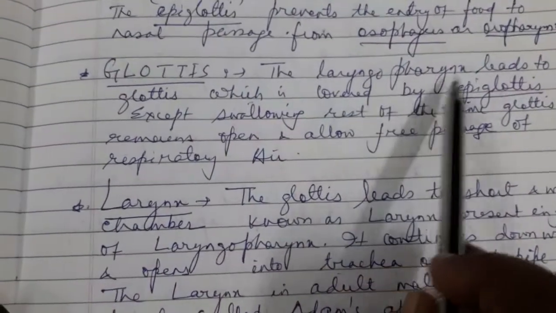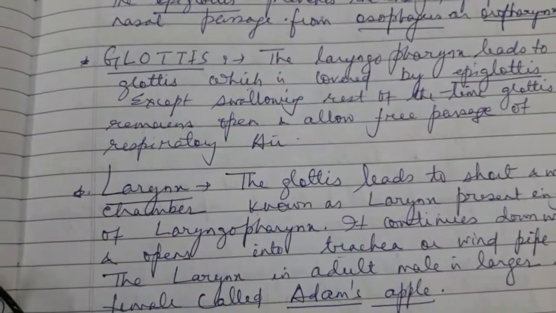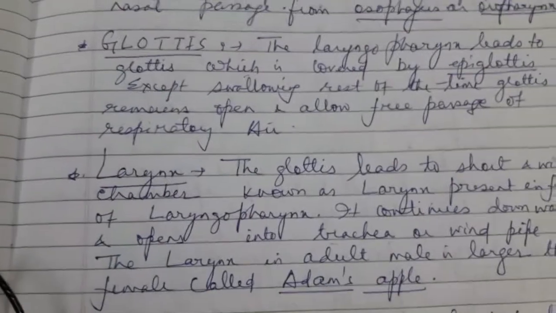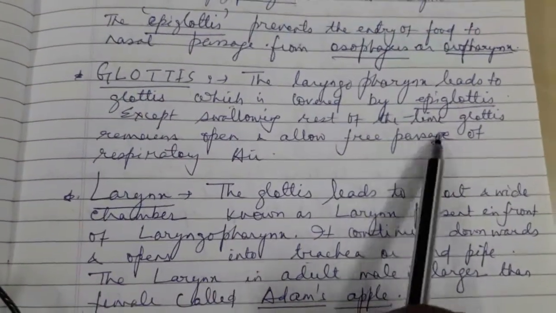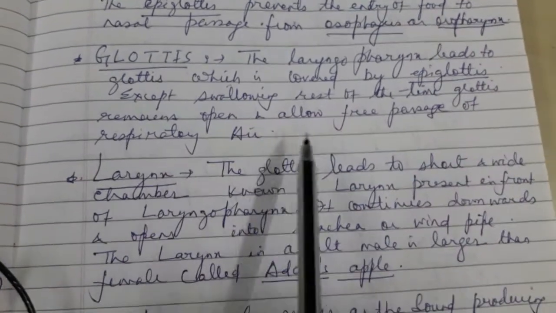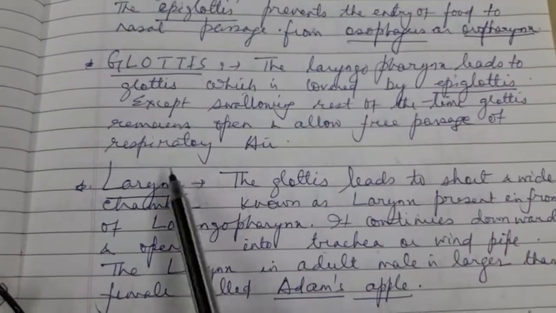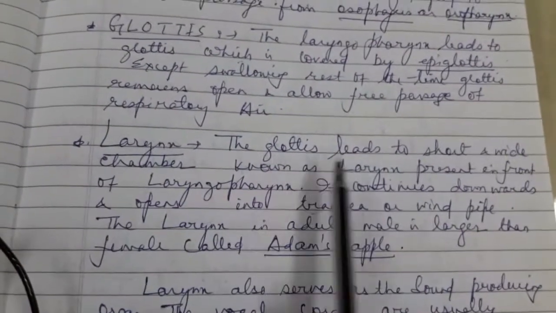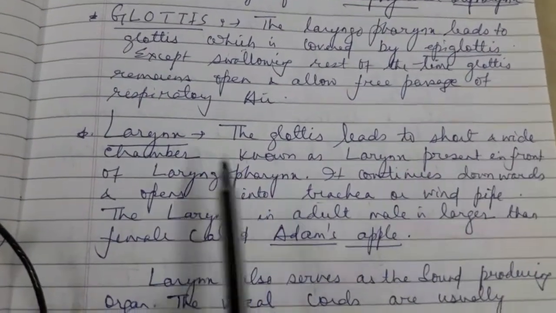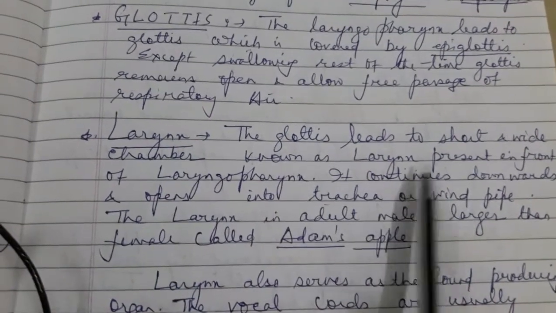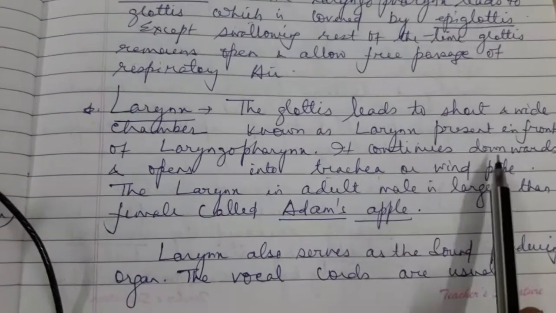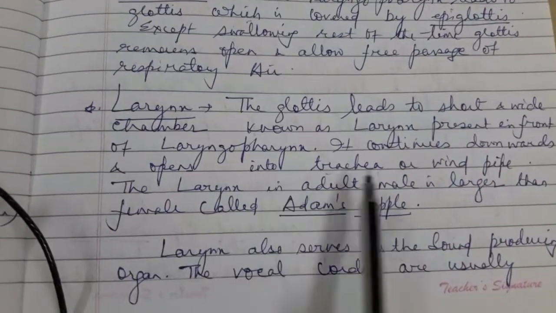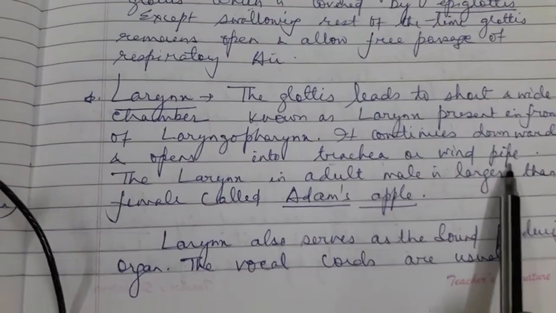The laryngopharynx leads to the glottis, which is covered with the epiglottis. Except during swallowing, the rest of the time the glottis remains open and allows the free passage of respiratory air. Then comes the larynx. The glottis leads to a short and wide chamber known as the larynx, present in front of the laryngopharynx. It continues downward to open into the trachea, the windpipe.